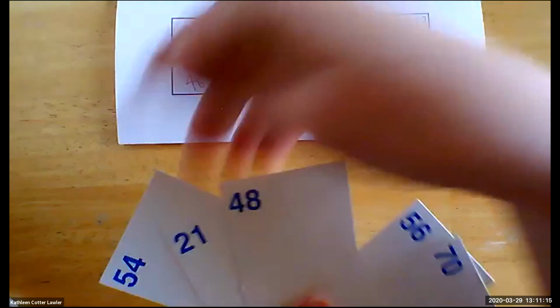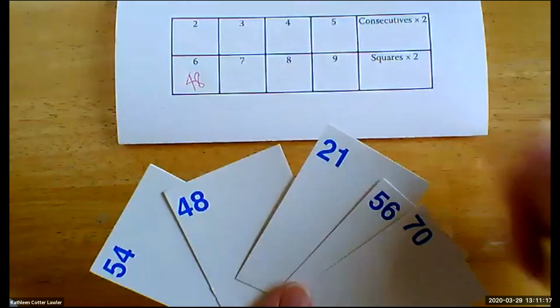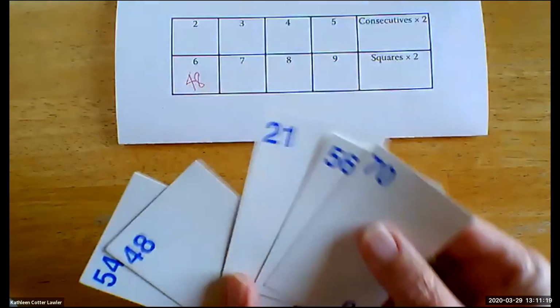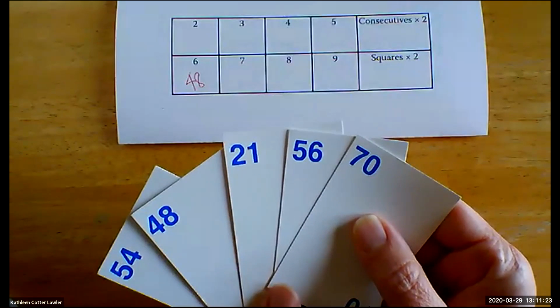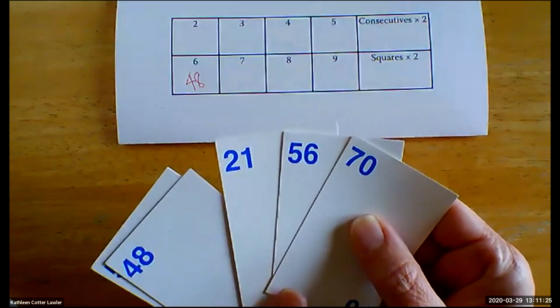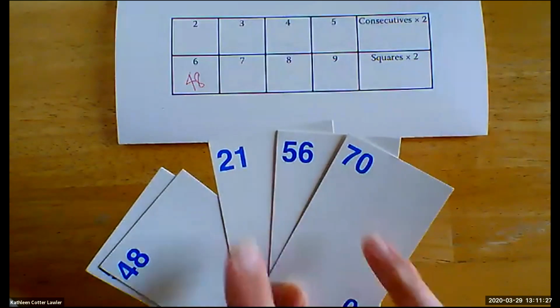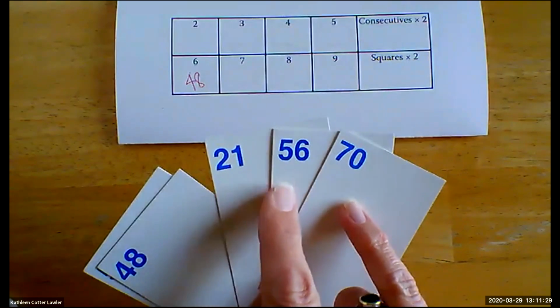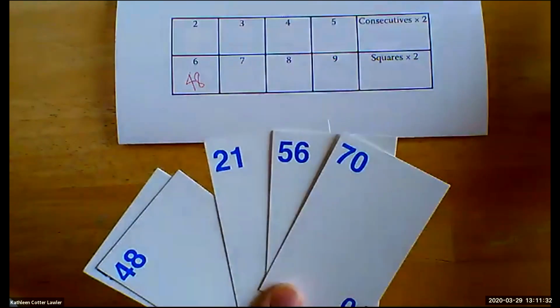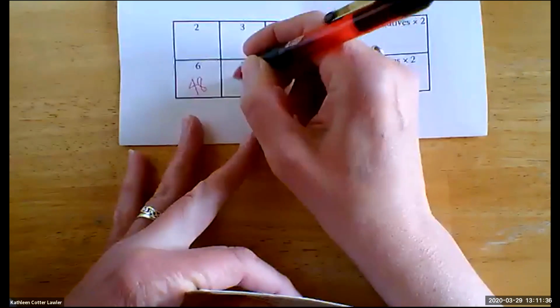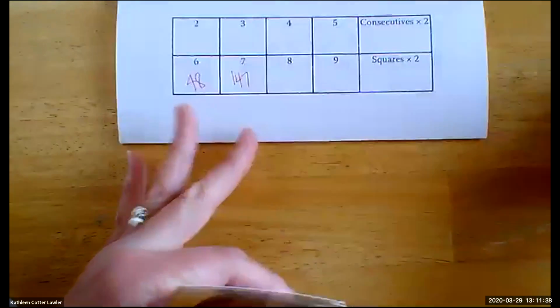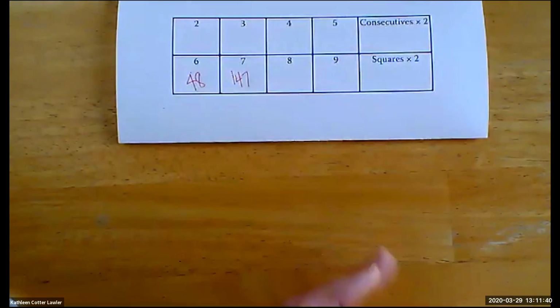That's not a 7. Here's a 7. 48's not a 7. So I've got these 3 as 7s. Really don't think I have anything else. So I'm going to add these up. 91 plus 56 is going to give me 147. So I'm going to put that in, 147. Okay, so I'm done with these 5, set them aside.